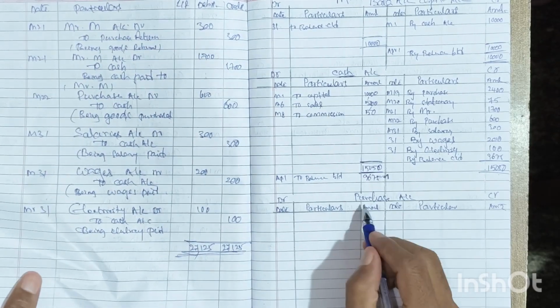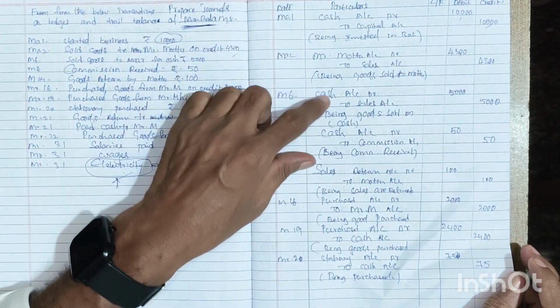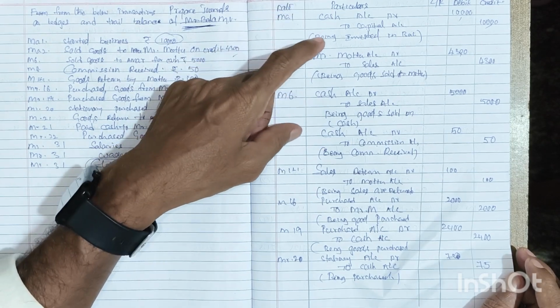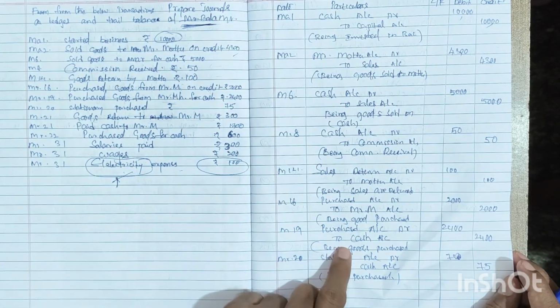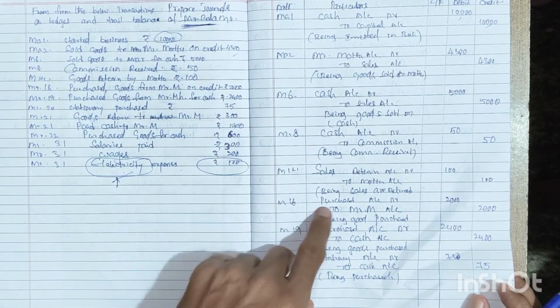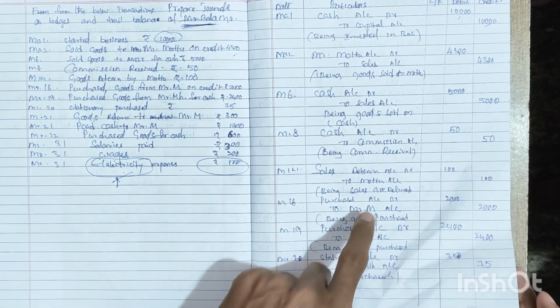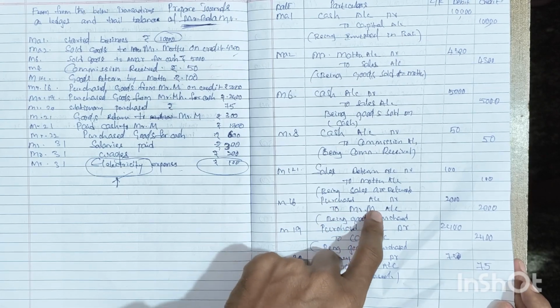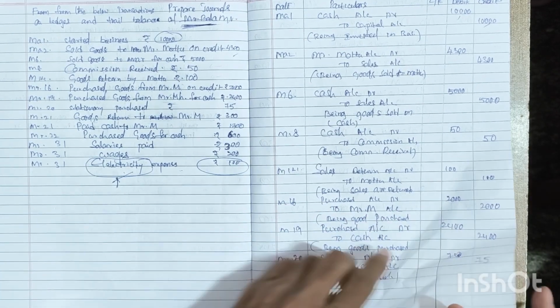Next, go to the purchase account. Wherever purchases are there, we need to record them. In the first one nothing is there, in the second one nothing is there, no purchases here. On March 16 there was one purchase from Mr. M. So in the purchase account, Mr. M we need to show. What is that? March 16, 2000.